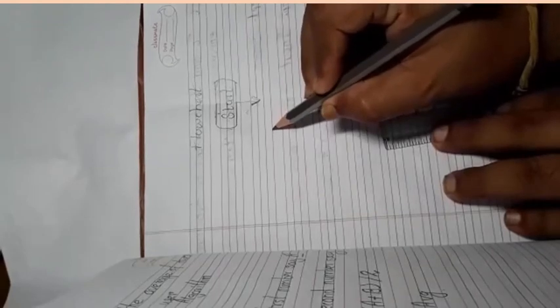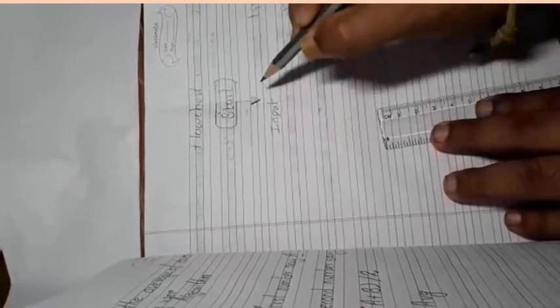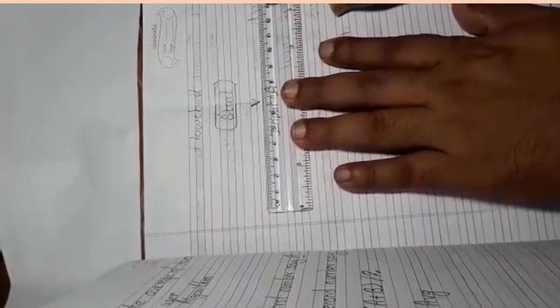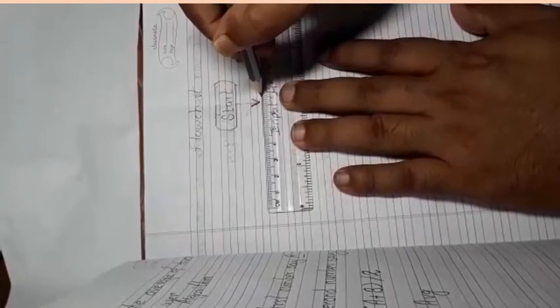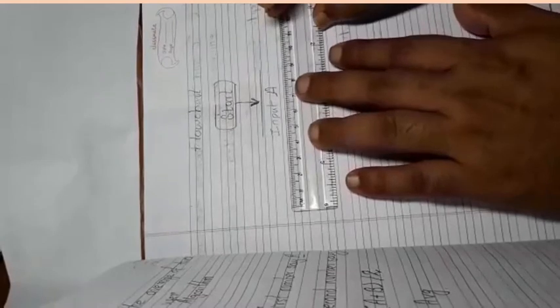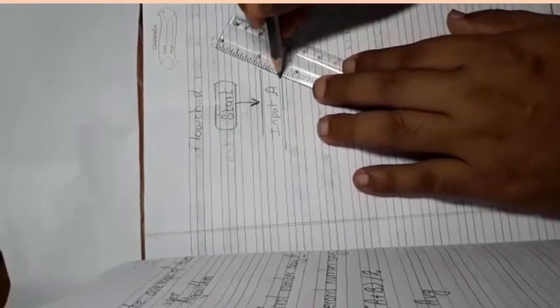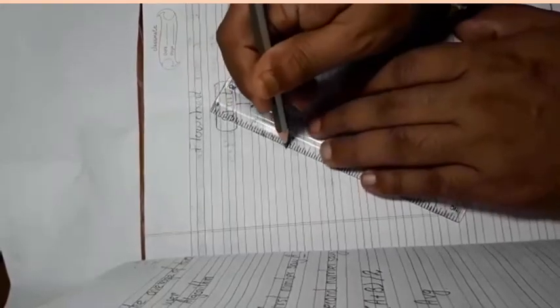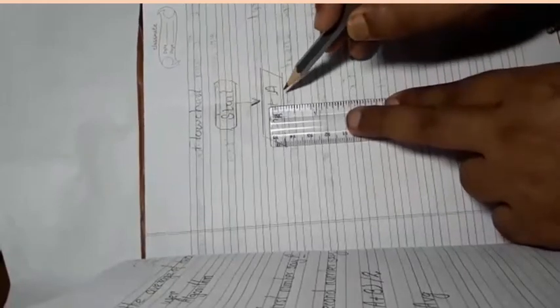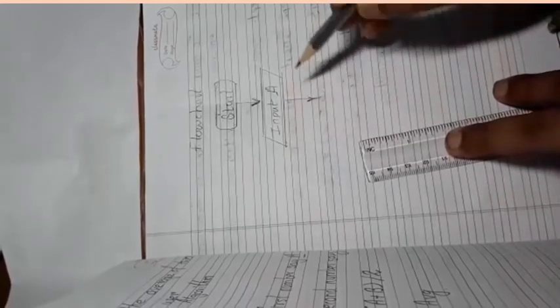Next is input first number, say A. So I will write input A. I can simply write A. If you want to be more specific, we can write input number A. Since the algorithm is there along with us, I am writing only A. Next step is input number B. So I write input B.